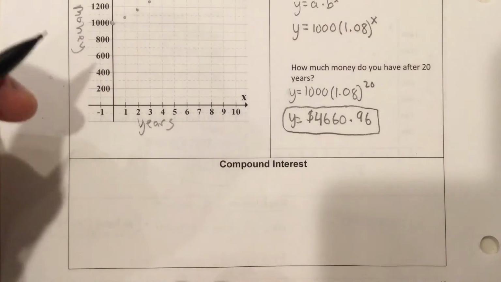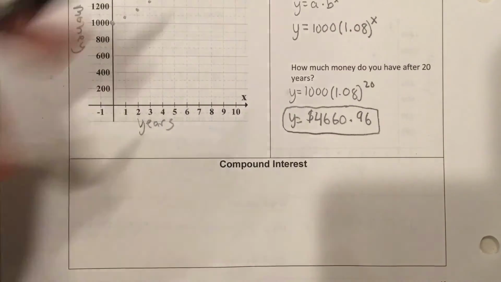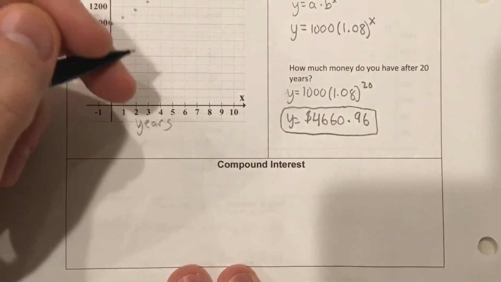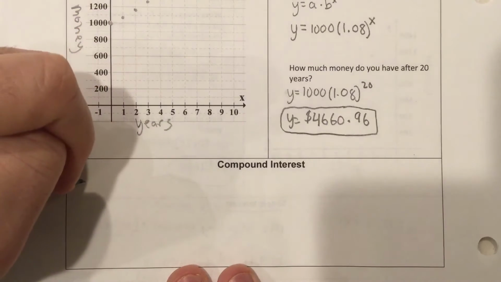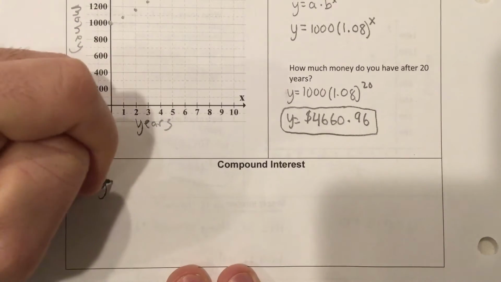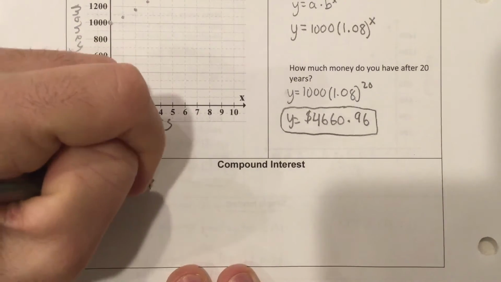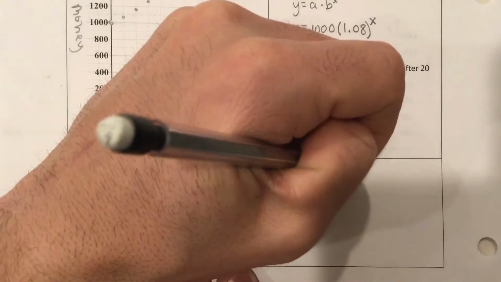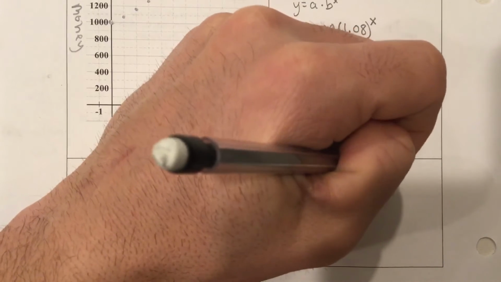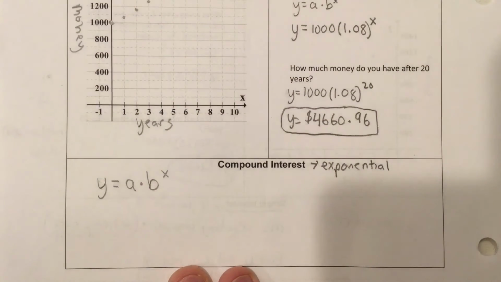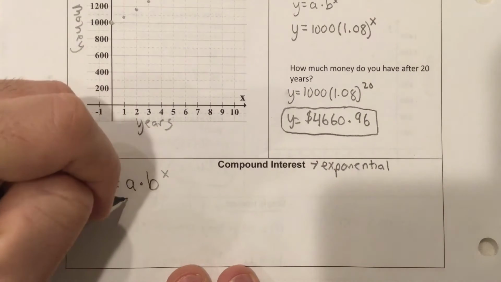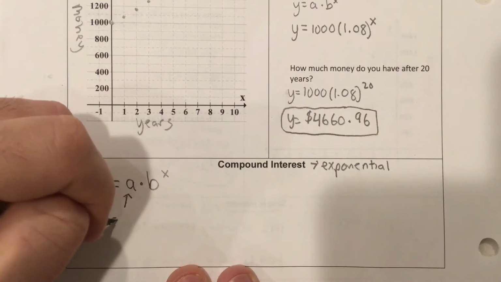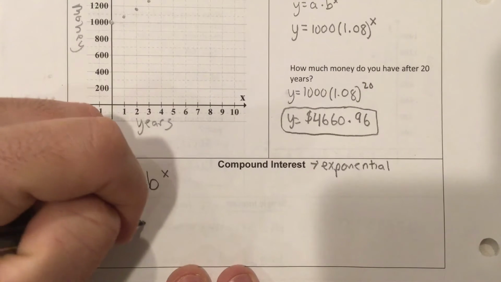All right, so the bottom line, if you want to come back to your notes for compound interest, always come back here. So compound interest is always going to be exponential. So it's always going to be y equals a times b to the x. So we're exponential. And how do we get our a and our b and everything else? So our a is the initial value, or the starting amount.